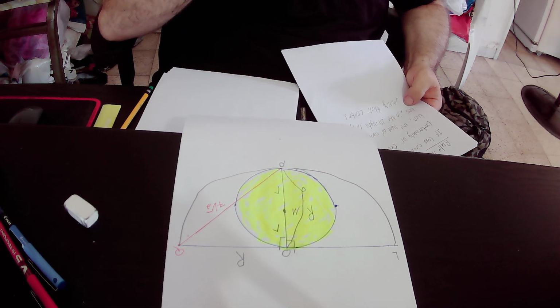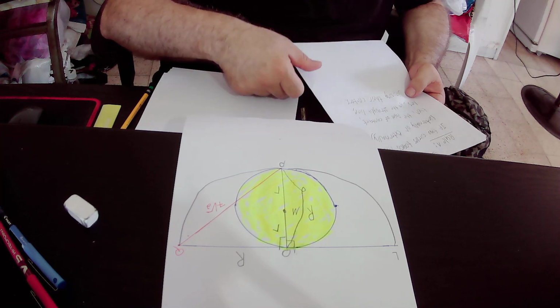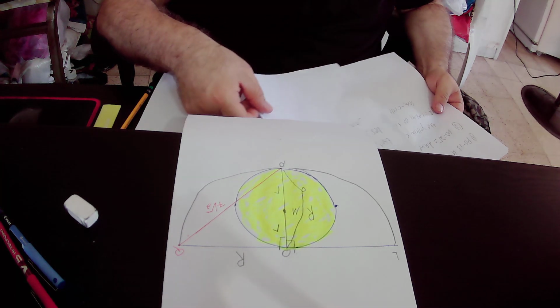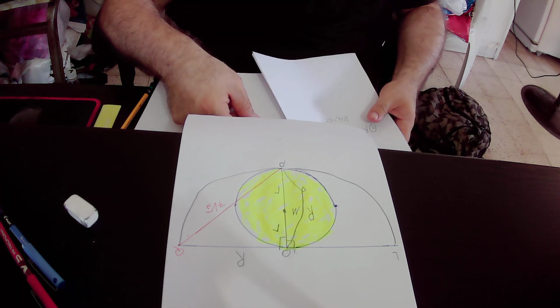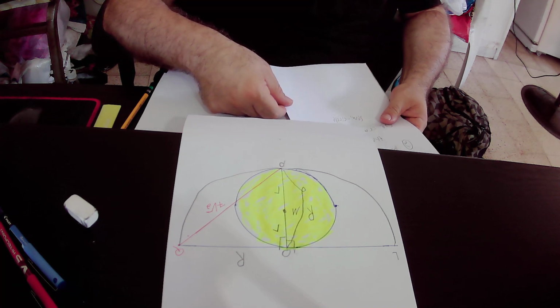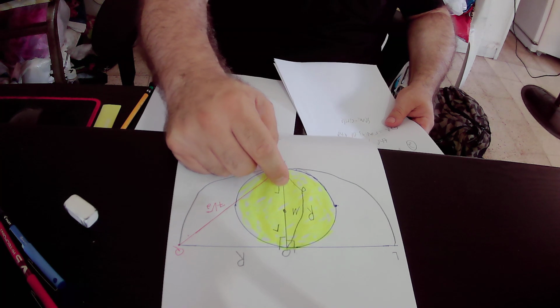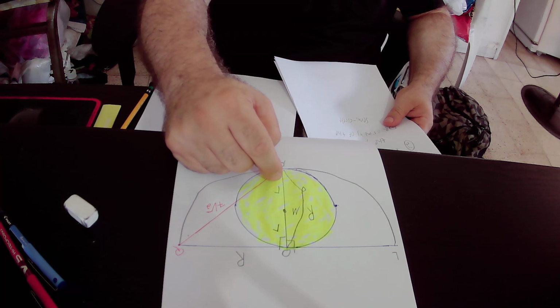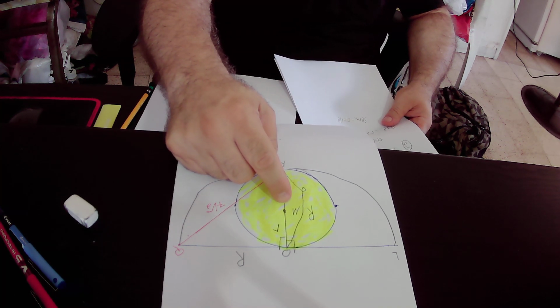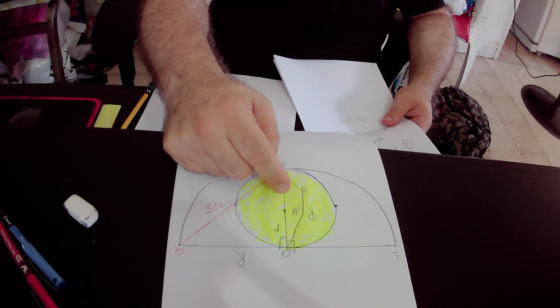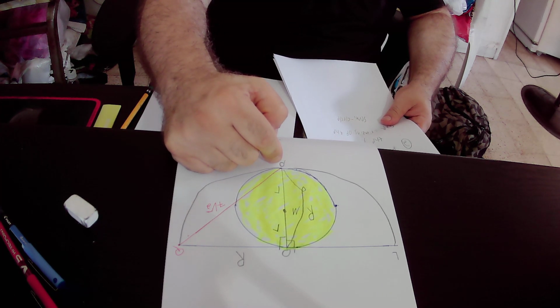Okay, so we can see from the picture that also MP is the radius of the yellow circle because it starts from the center of the yellow circle and ends at point P, that is a point on the yellow circle itself.